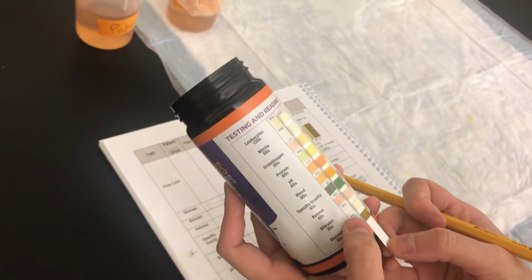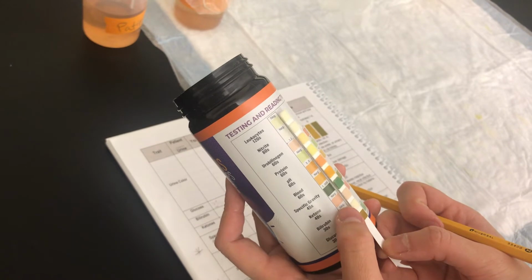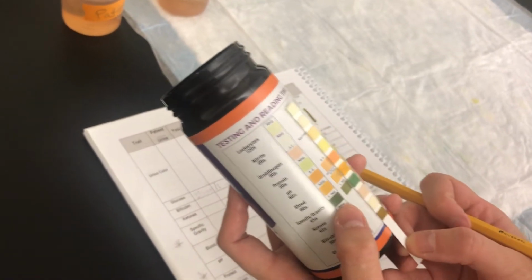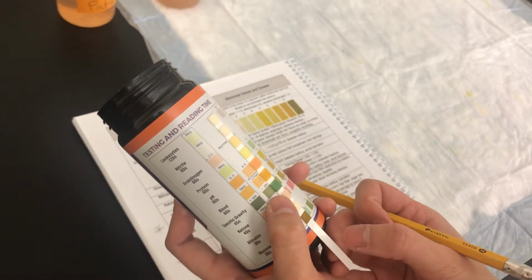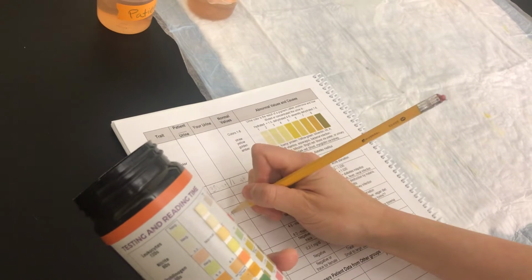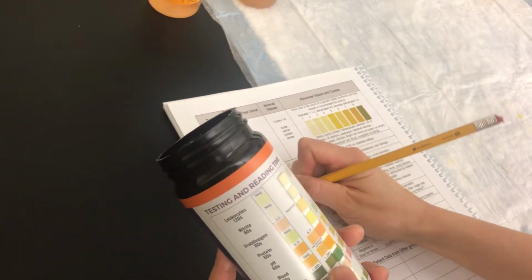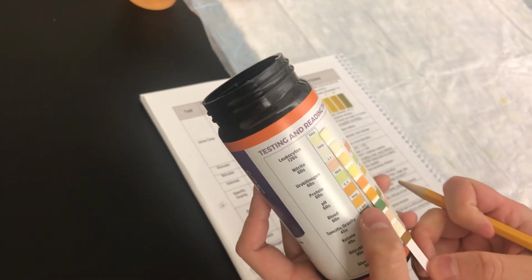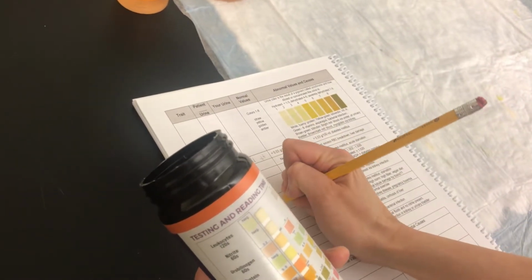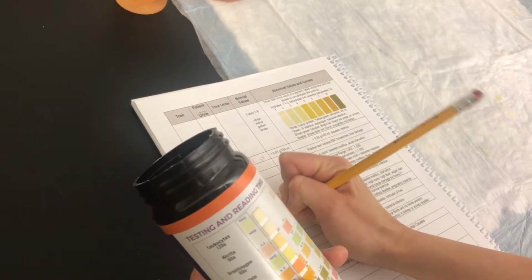Now I'm going to move up to bilirubin. That looks normal. It looks the same. Ketones look the same. Specific gravity. Okay, let's see if we can figure that out. That looks kind of greenish, so I'm going to say 1.005. Okay, do we see the presence of blood? No blood. Let's take a look at pH. It's pretty bright, so we're going to go with 5.0.